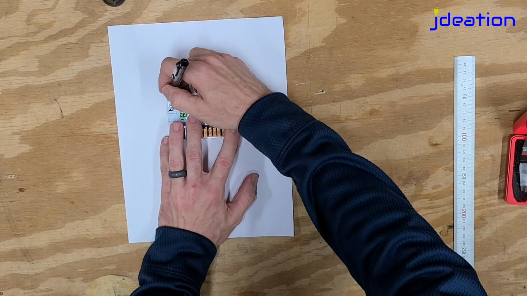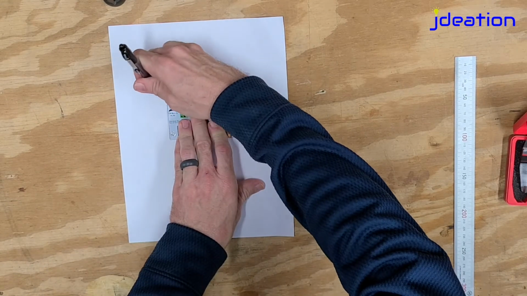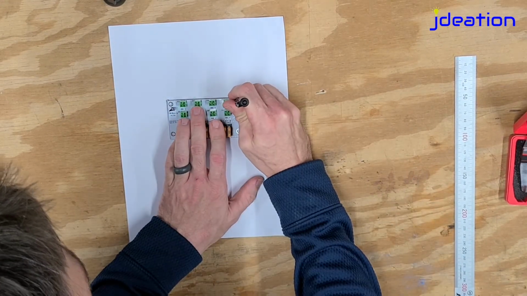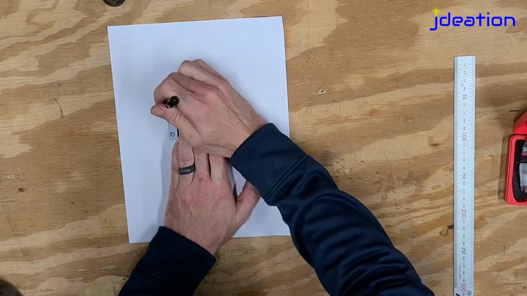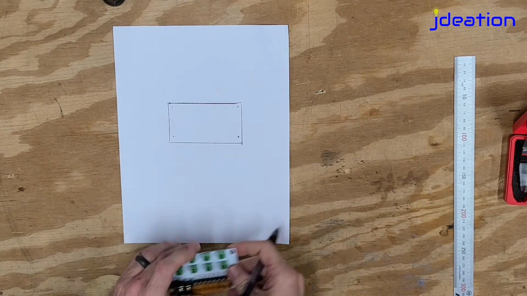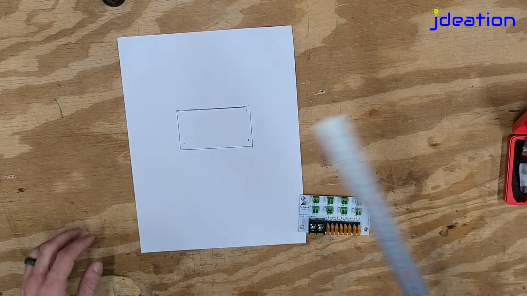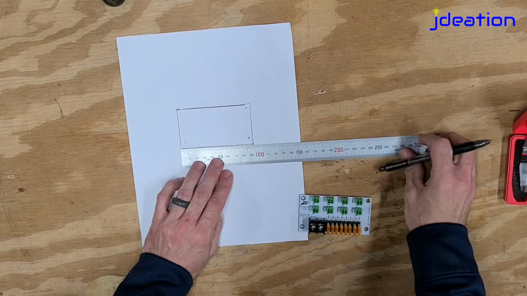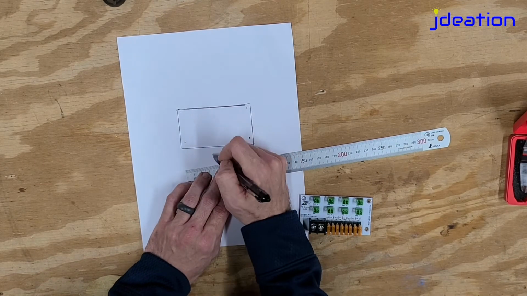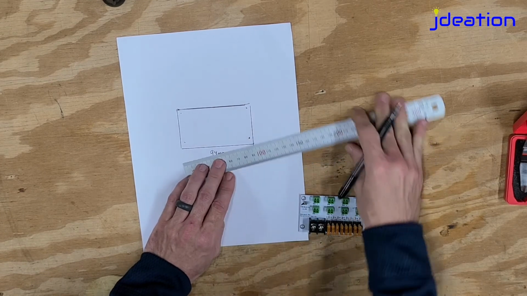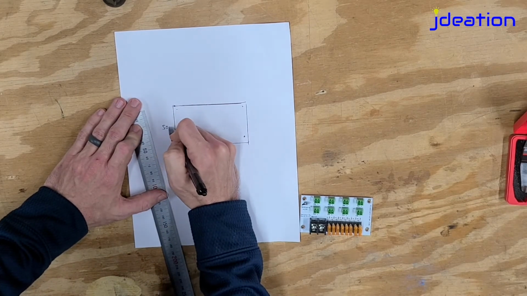Just start off and let's just get a piece of paper and trace this. We're going to mark the holes here. And so now we have an outline of the component with all of our holes. And now we are simply going to measure. I've got a millimeter measure ruler here. And so see, the bottom looks like it's about 94 millimeters. The side appears to be 50 millimeters.